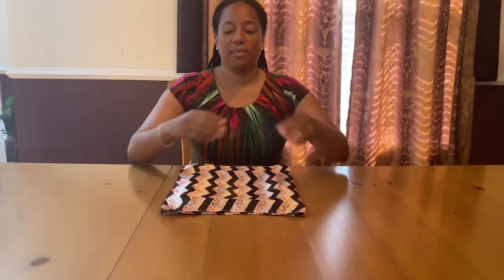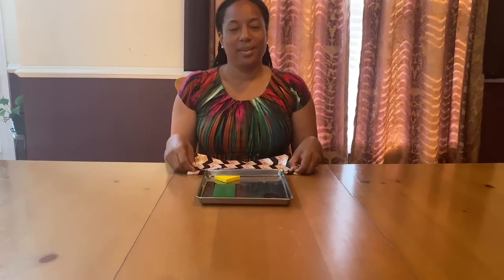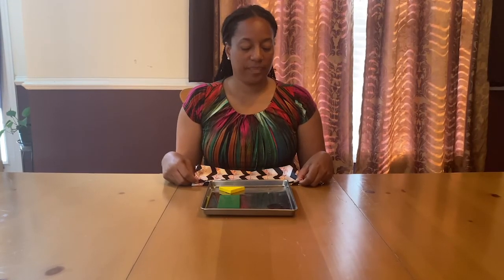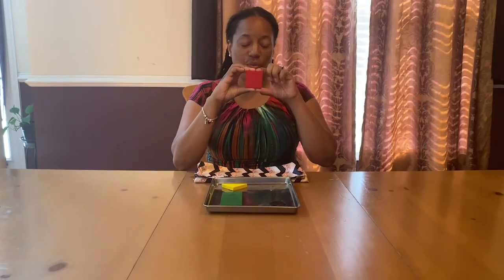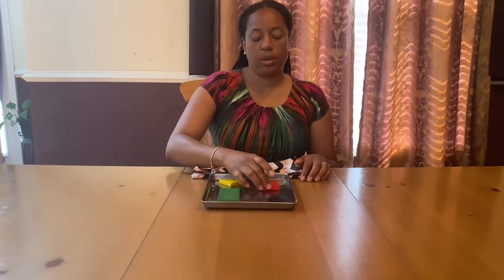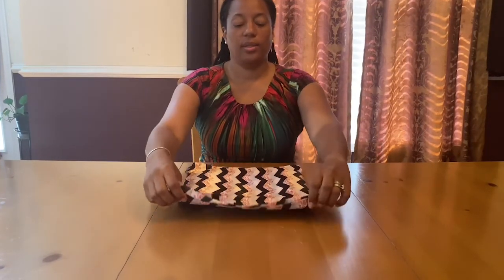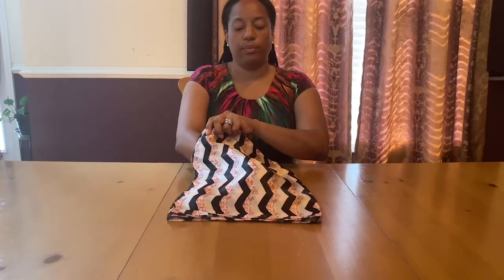Give me a second. Now I'm going to reveal. Can you guess what piece is missing? Did you say a square? Good job, friend. You got it. It's a square that was missing. And this is a red square. So I'm going to put that square back on my tray. I'm going to cover it up again and see if you can guess which piece is missing that I'm going to remove.